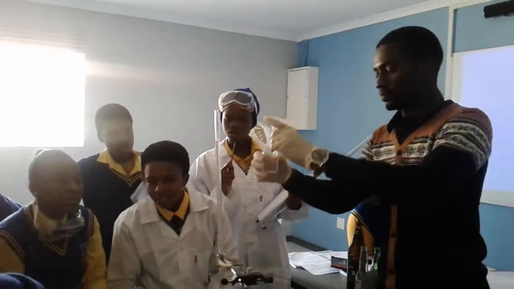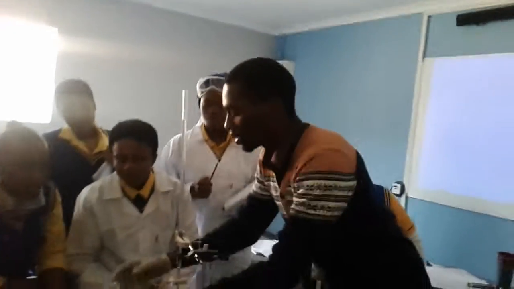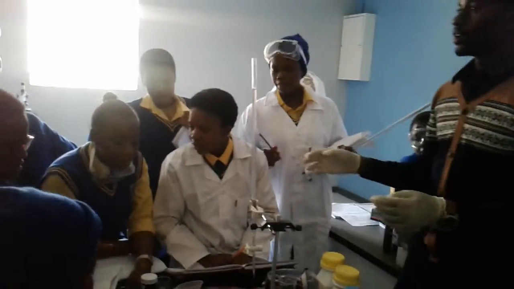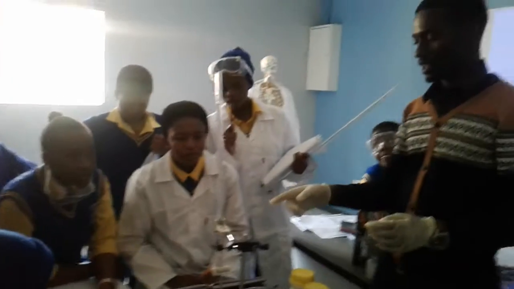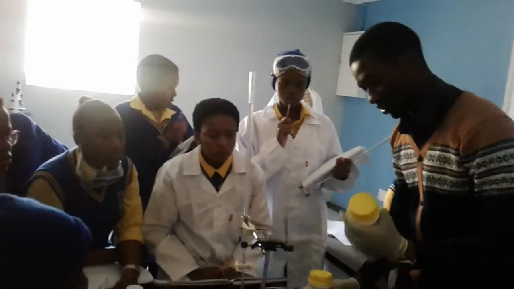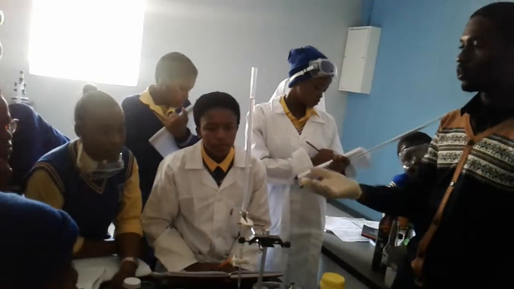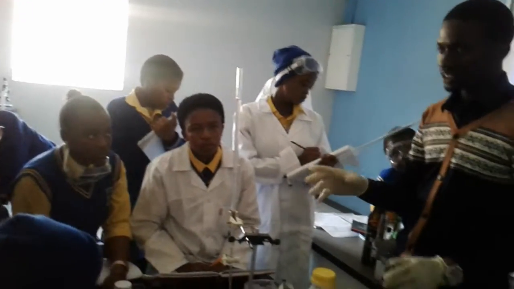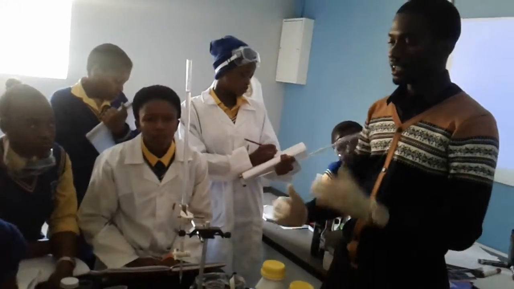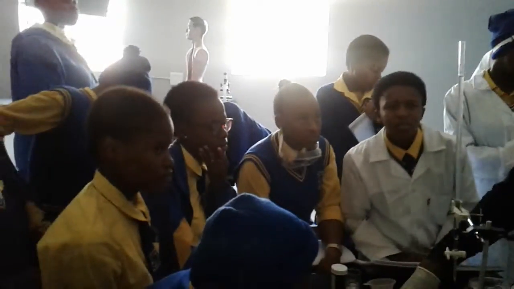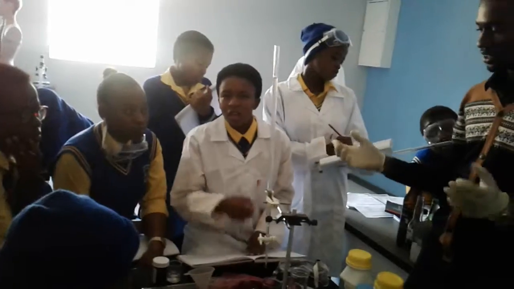Now, with this experiment here, we have sodium hydroxide, and we don't know what volume. We want to find out the concentration of this, so that it reaches equilibrium. So what I'm going to do, where's the oxalic acid?